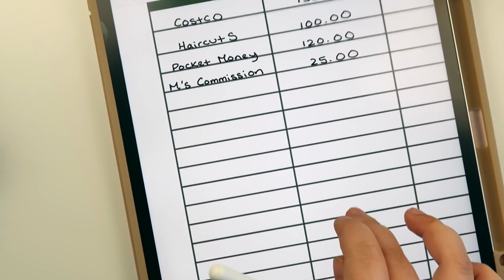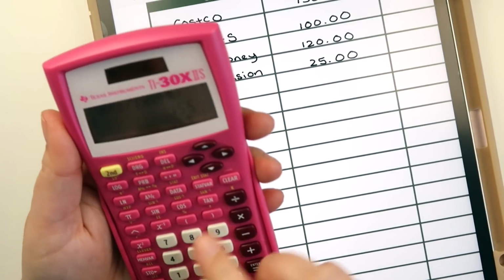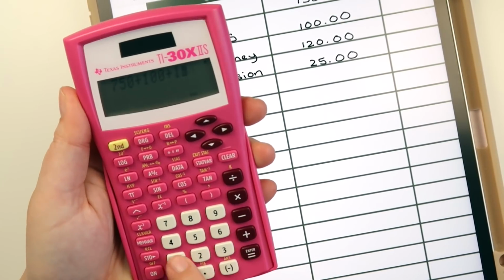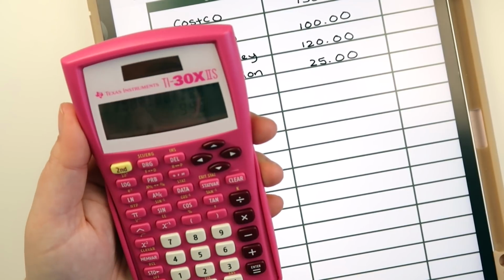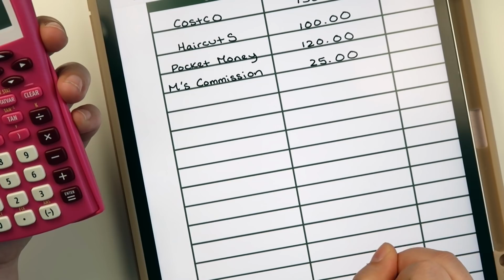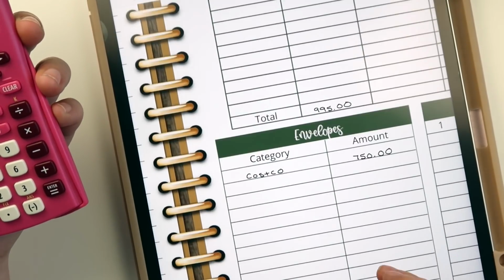Oh, and we can total this up. That's what I meant to do up here. I was like, I am forgetting something. So let's total that up real quick. So $750 plus 100 plus 120 plus 25 is $995 for the month. So now we know that.